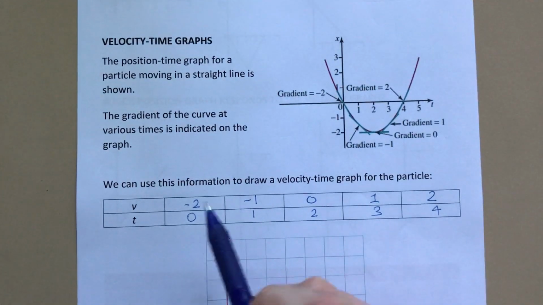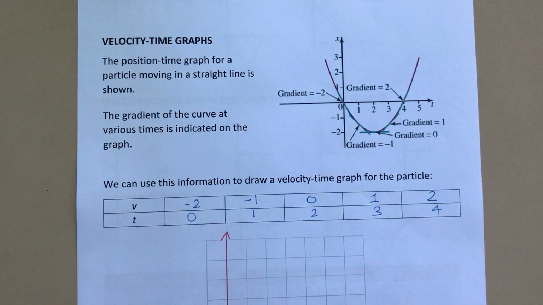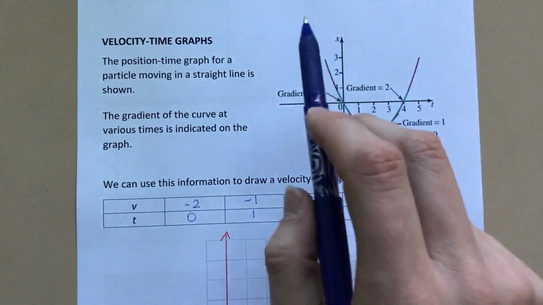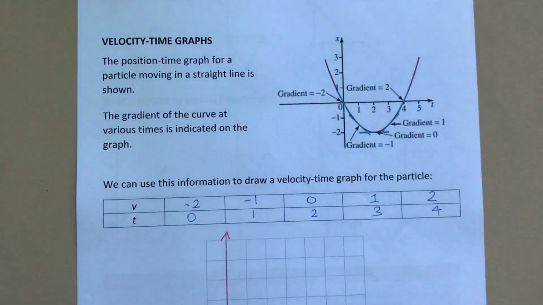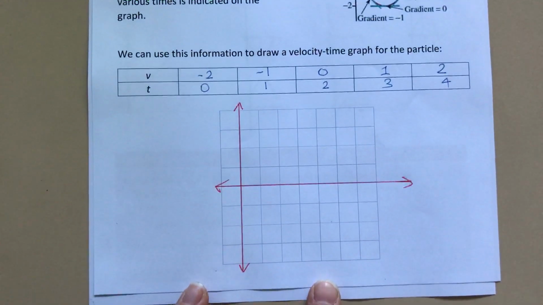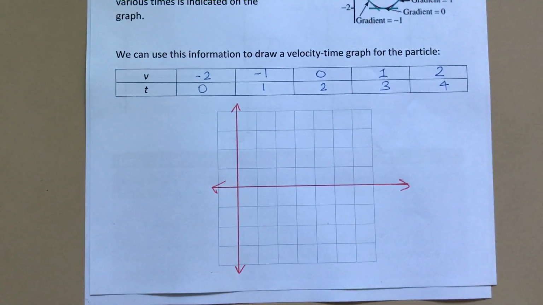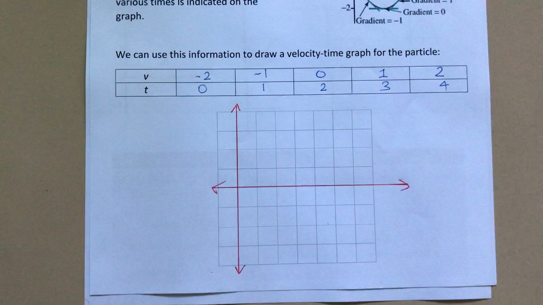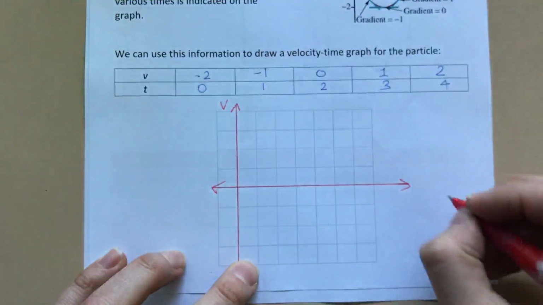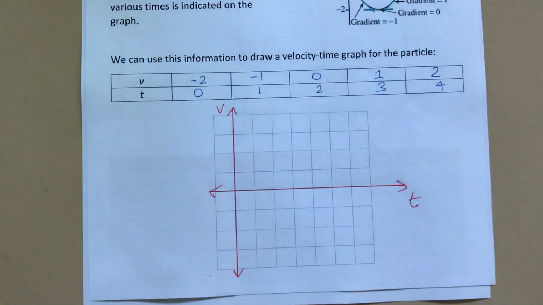What we now have is a set of coordinates that we can look at plotting. So we've got this position versus time graph, which is a nice quadratic here. And what we're then going to do is sketch a linear graph which is showing his velocity over that period of time. So we can show v versus t in this particular graph.